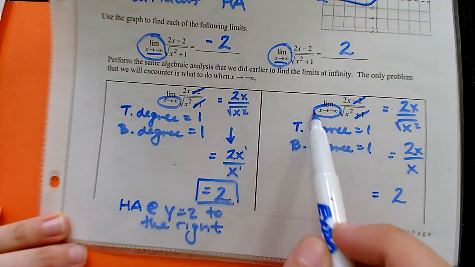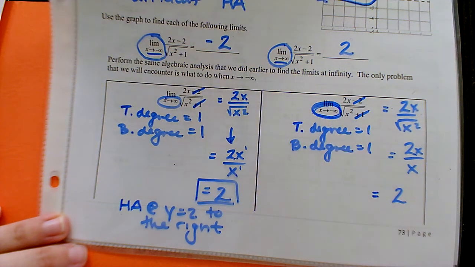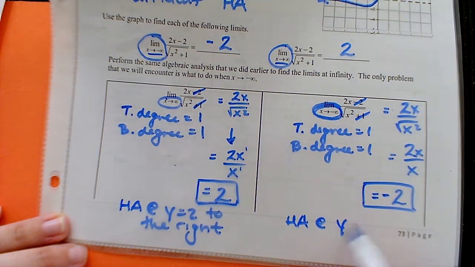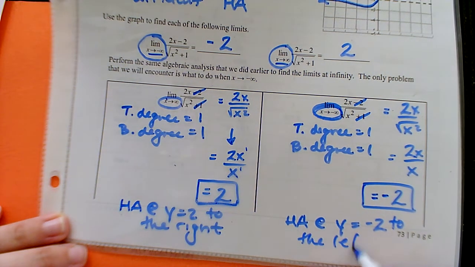Okay, so the fact is that if you are approaching the left-hand side over here, we're going to need the opposite of whatever the right-handed side one was. So this would be a negative 2. So we have to be aware of which side we are approaching. Horizontal asymptote at the y value of negative 2 to the left.